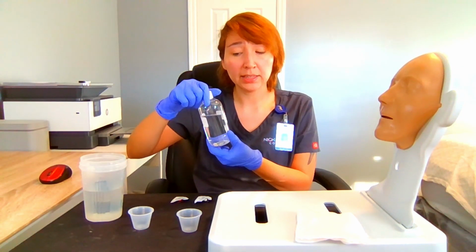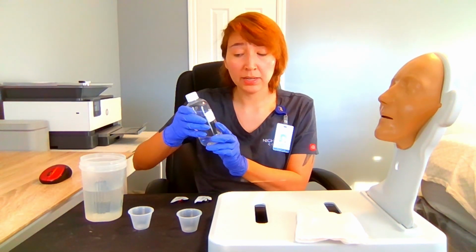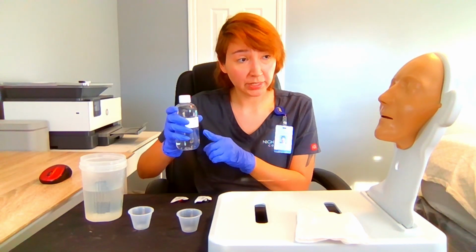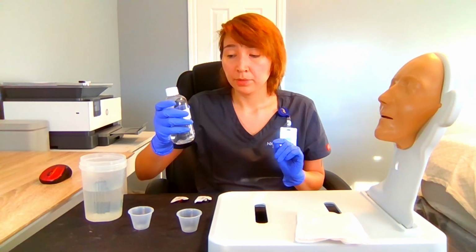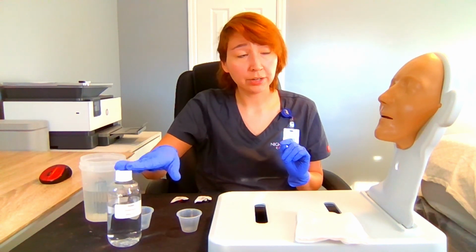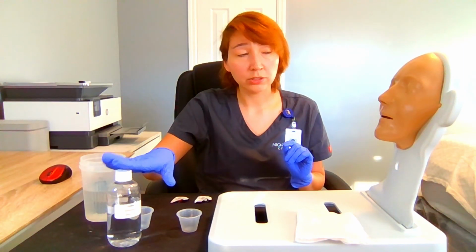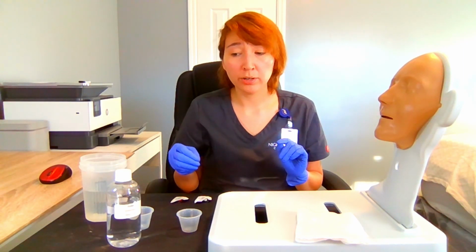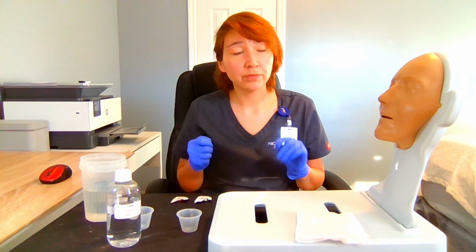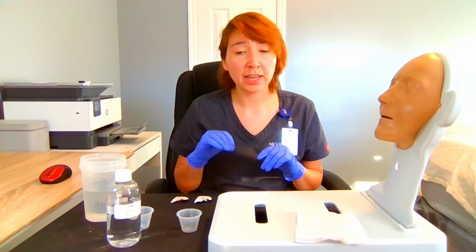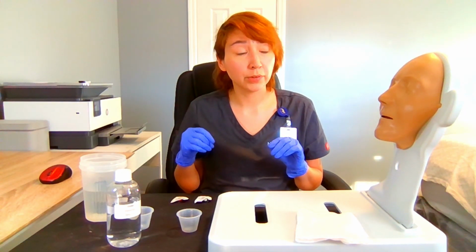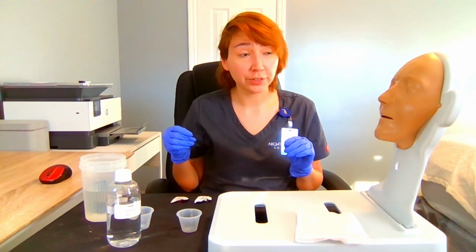The last one is a liquid medication. It's acetaminophen, 500 milligrams per 15 milliliters. For your dose, you'll be receiving 15 milliliters. This medication is a pain reliever for mild to moderate pain. It is also a fever reducer. It works by inhibiting certain compounds in your brain that are involved in pain perception and temperature regulation or fever regulation.